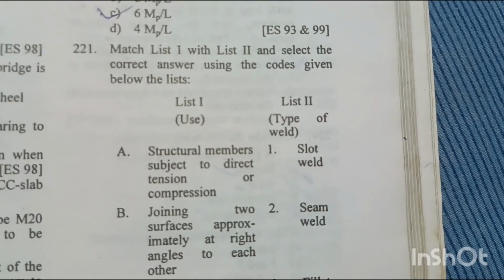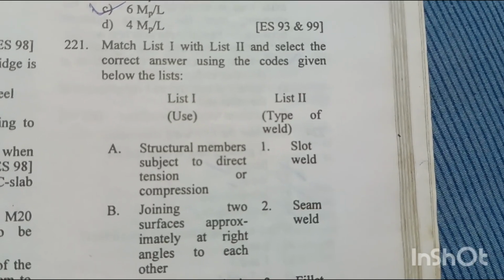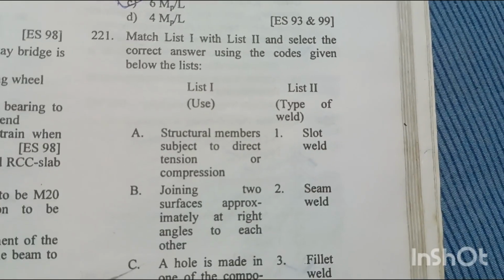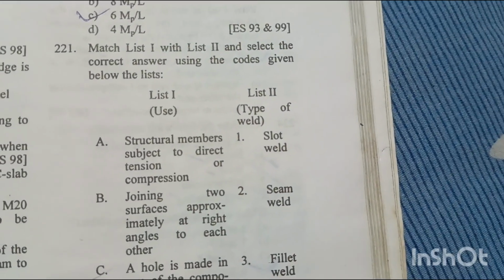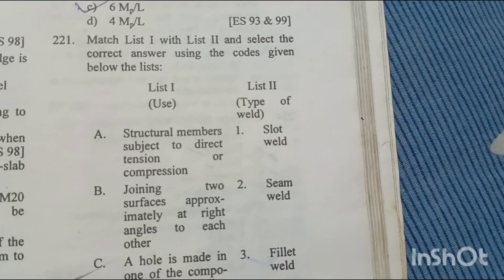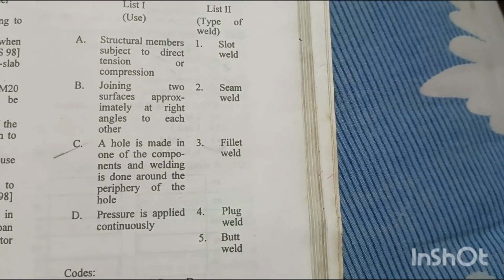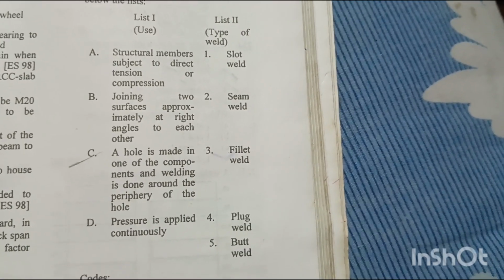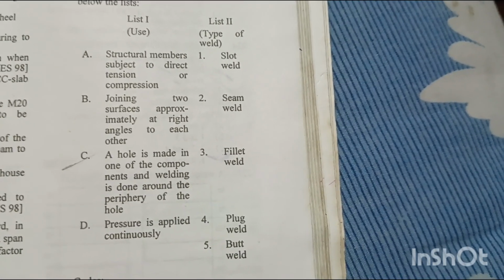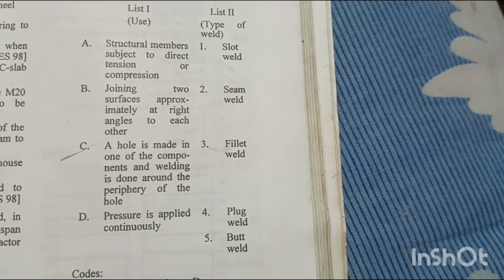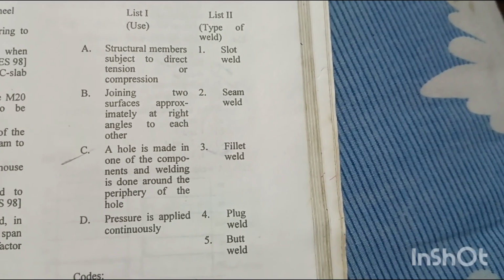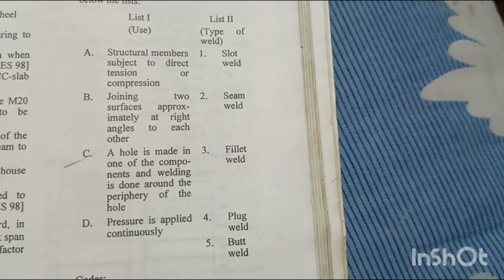Number 221. Match list 1 with list 2 and select the correct answer using the codes given below. List 1 is use and list 2 is type of weld. In list 1, A, structural member subjected to direct tension or compression. Answer 5 in list 2, that is butt weld. In list 1, B, joining two surfaces approximately at right angle to each other. The answer will be fillet weld.